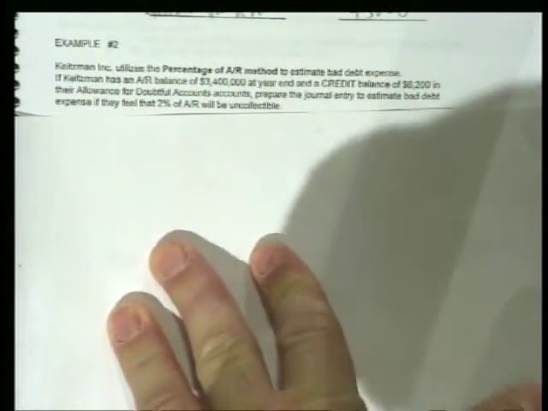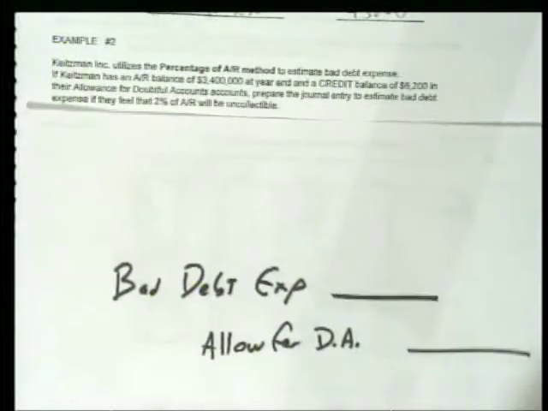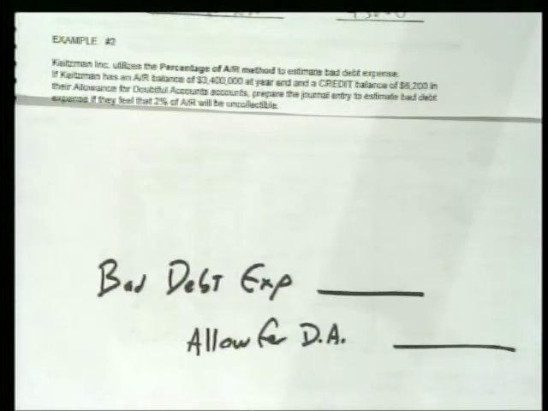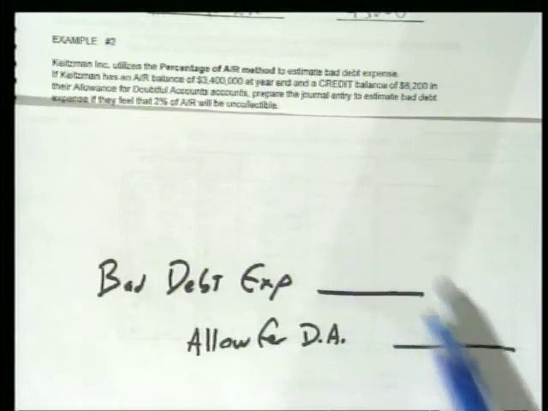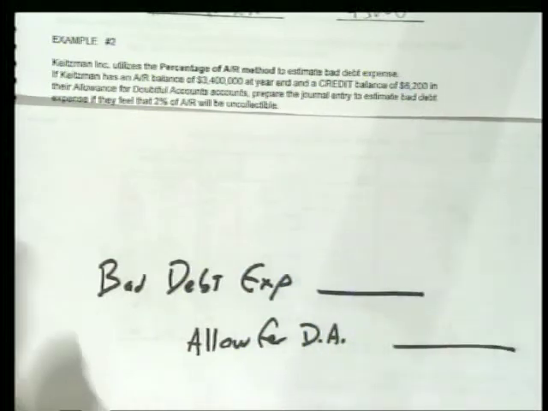Now, I always look, when they give that percentage, are they saying a percentage of receivable method, or are they saying a percentage of sales method? So you know which of these methods to shift into, right? This is a percentage of AR. So let's go ahead and do this. Now we know that once again, this is going to be the entry, correct? This is simply a method for coming up with the number that goes in that blank. You with me?